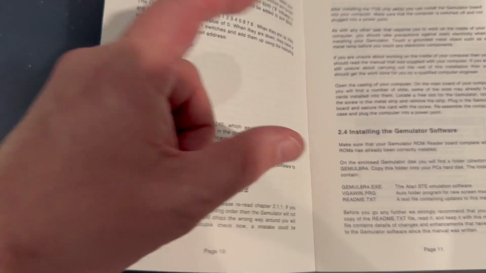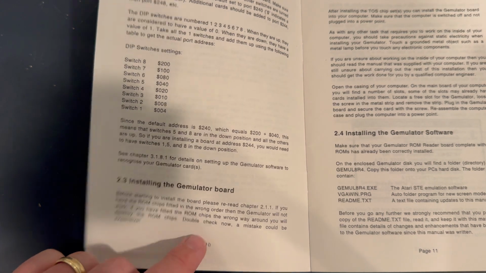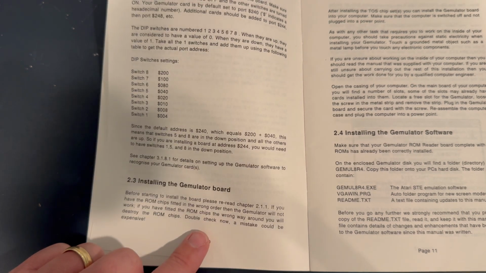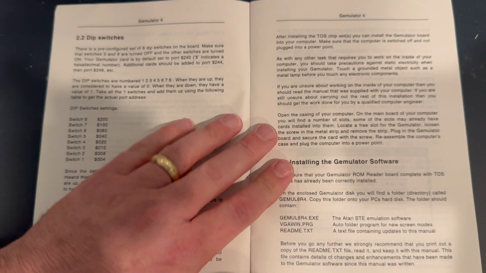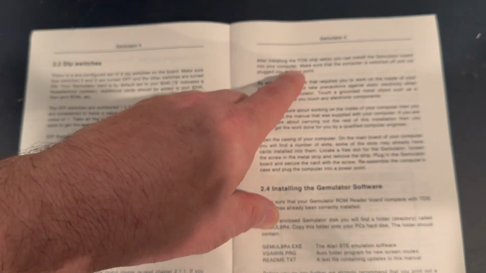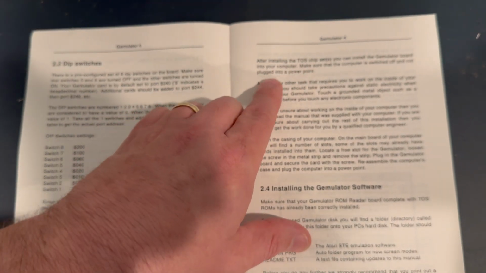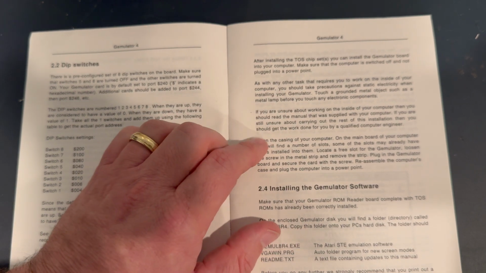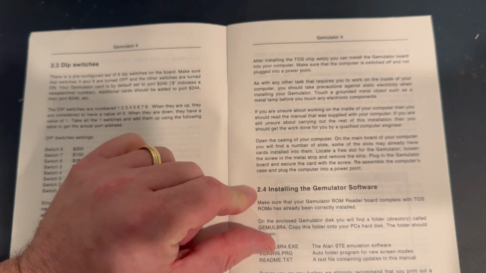If you fit them in the wrong way around, reverse them. I've already checked that. We have them in the right direction. The notches are in the right place. You can destroy the ROM chips. Double check now. A mistake can be expensive. After installing the TOS chipsets, you can install the Gemulator board into your computer. Make sure your computer is switched off. Whew! I'll make sure of that. Ground yourself, blah, blah, and stick it in.